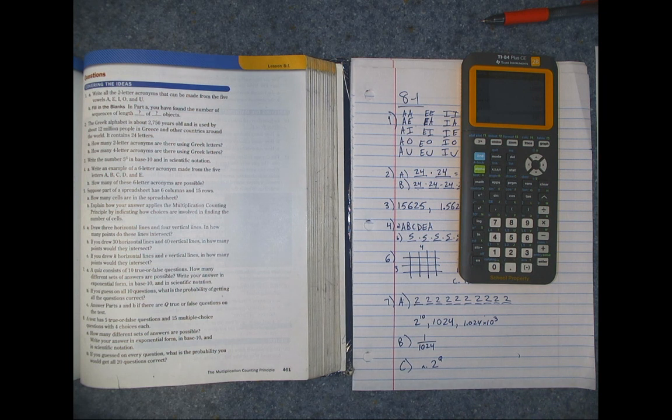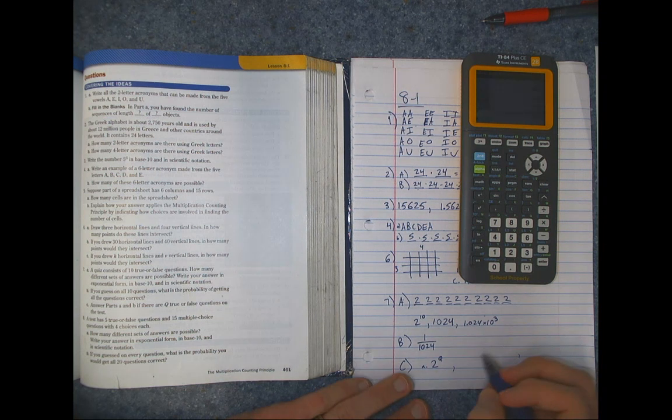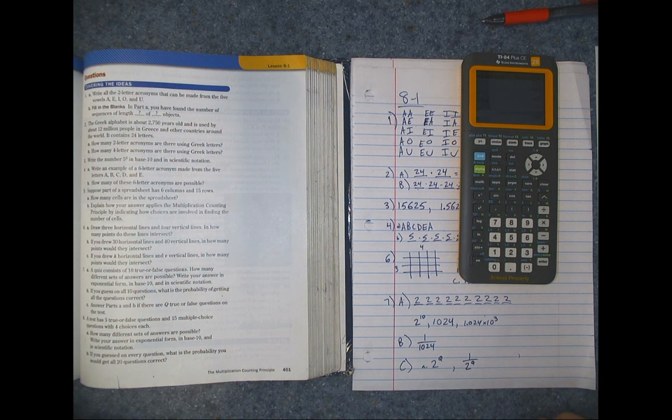Now, part B, they want to know what's the chance of you getting 100% if there are Q questions. It's still going to be a 1 out of your total number, and your total number is this, 2 to the Q. So you would express it like that.